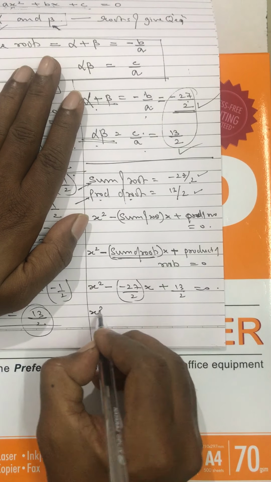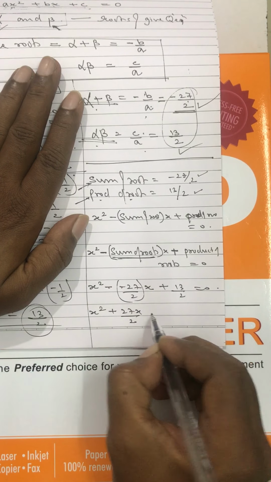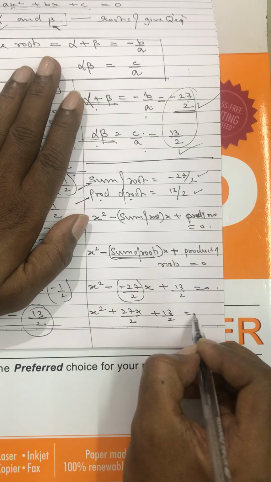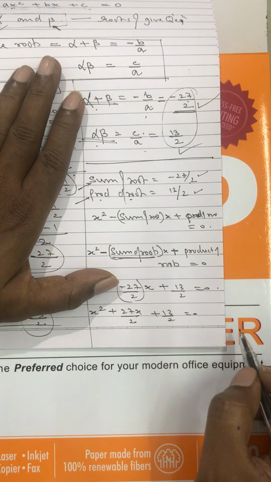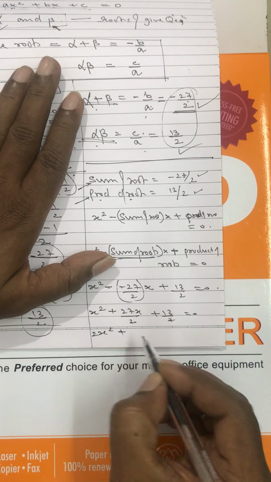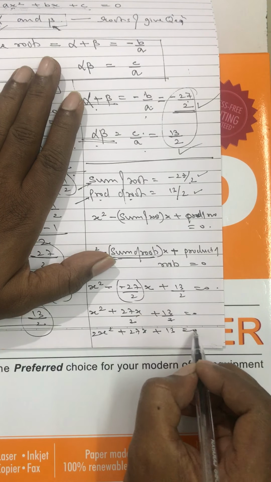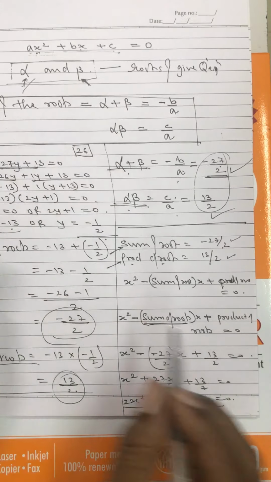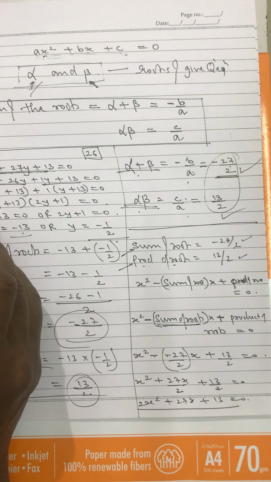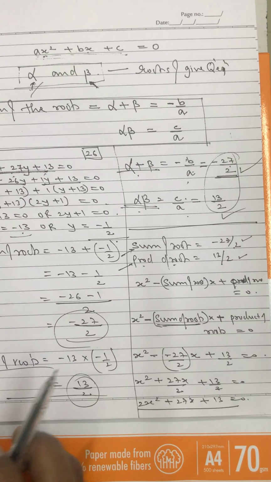Now if I solve this, what will I get? Minus minus plus 27x upon 2 plus 13 upon 2 is equal to 0. Now I will multiply throughout by 2 because I don't want these denominators. 2x square plus 27x, the 2s will get cancelled, plus 13 is equal to 0. This is your equation: 2x square plus 27x plus 13 is equal to 0.